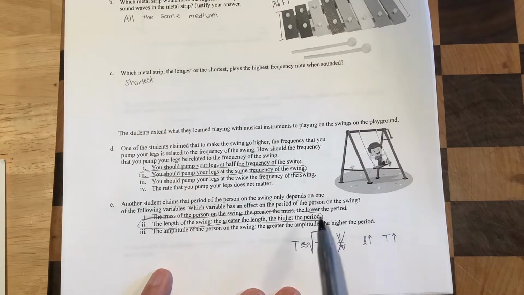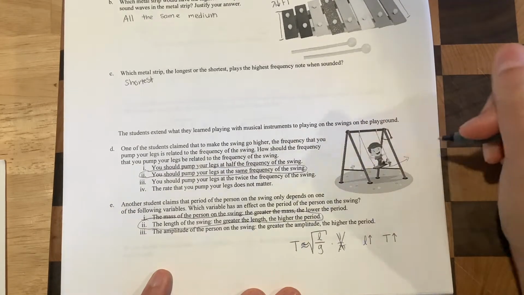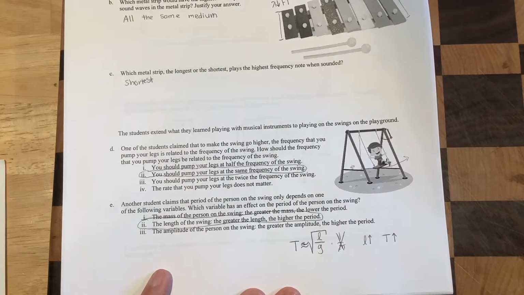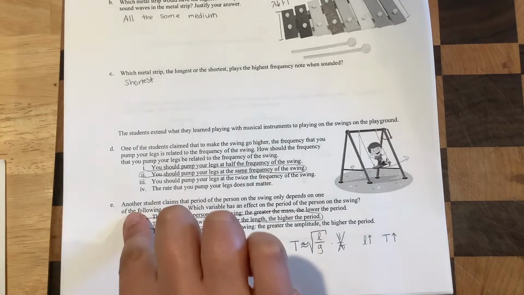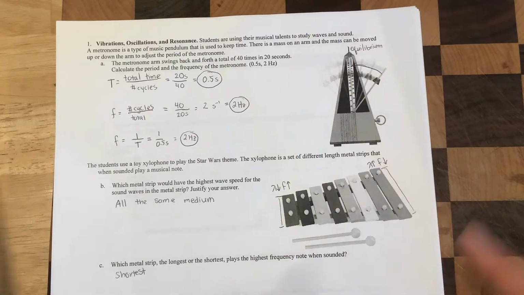It turns out the mass of the person doesn't super matter, and the amplitude doesn't matter either. Even if this person were to swing twice as high, that wouldn't change the time period either. But like I said, we're going to save that for later. We'll do this after this unit.